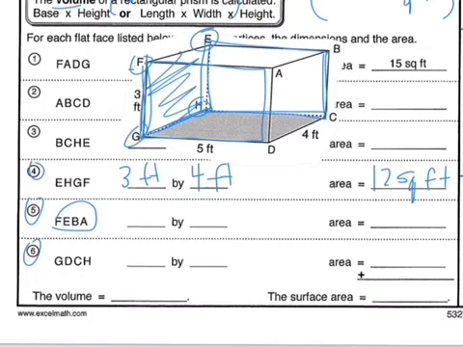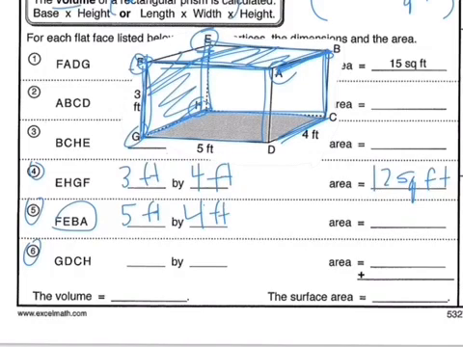The next one is FEBA. Here's F, and there's E up there, and then B, and then A. So that's the top piece up there, and that measures 5 feet across and 4 feet back. See the 4 right there? It's the same as that one. So that's 4 feet by 5 feet. 4 times 5 is 20. 20 square feet. And then the last one is GDCH.